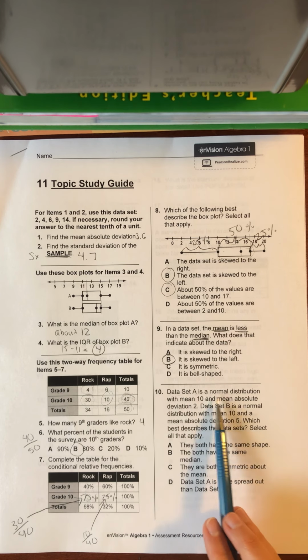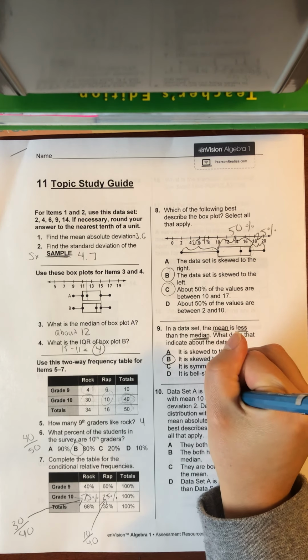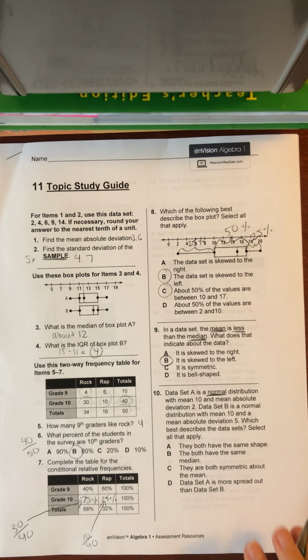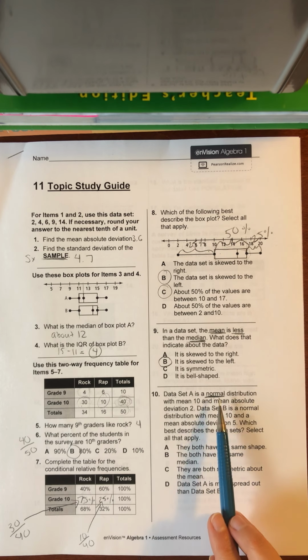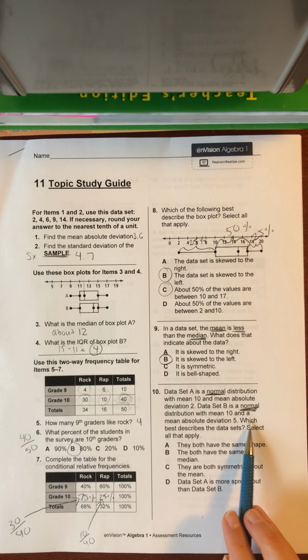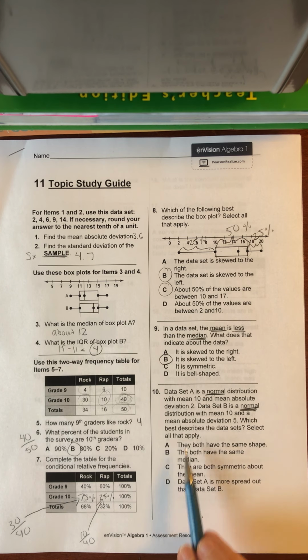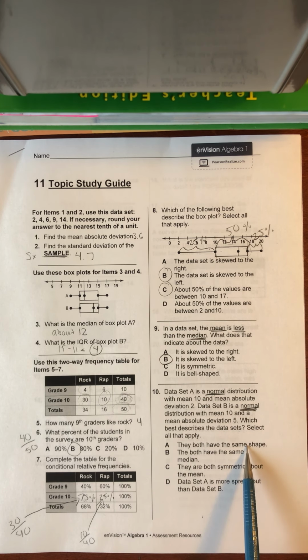Number 10, data set A is a normal distribution. This is important. If it's normal, it's symmetric. And if it's symmetric, that means the mean and the median are about the same. With mean 10 and mean absolute deviation 2. Data set B is a normal distribution, again, with mean 10 and a mean absolute deviation of 5. Which best describes the data set? Select all that apply. They both have the same shape.